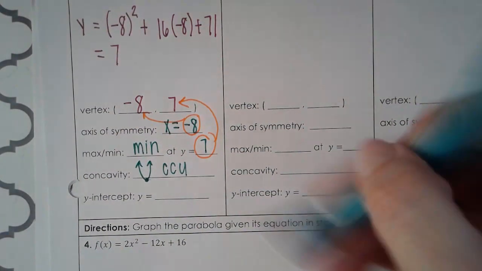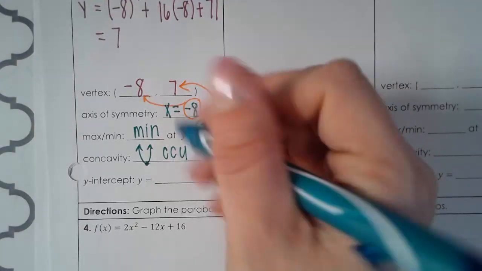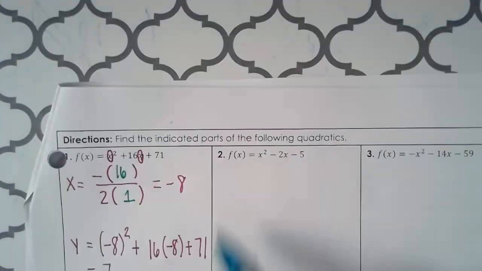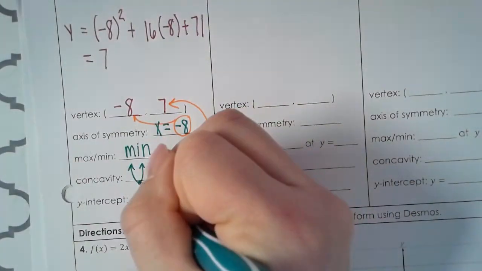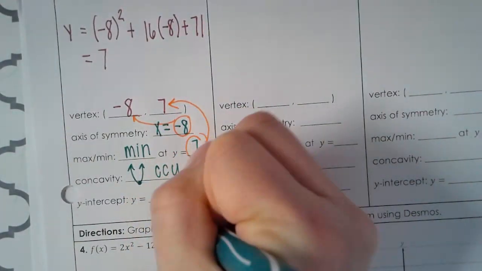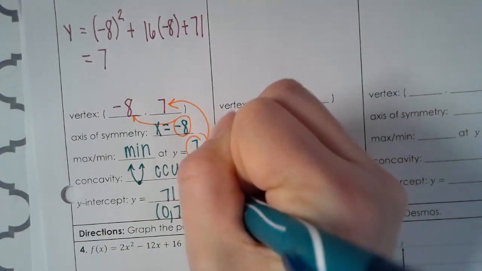And then the y-intercept, I told you at the beginning of this, it is your C value. So it's this number up here, 71. You can just put 71. You can put 0, 71. You could even put y equals 71.